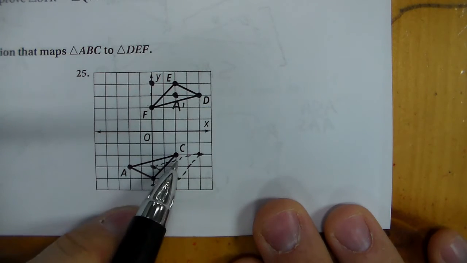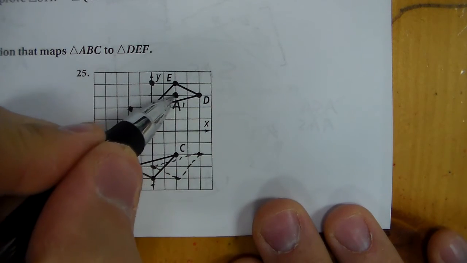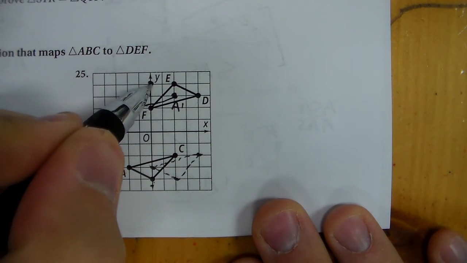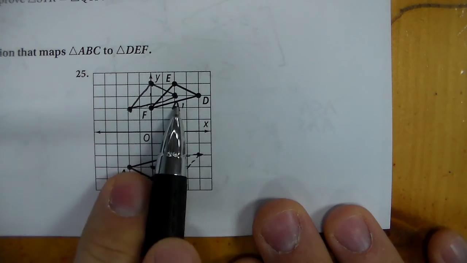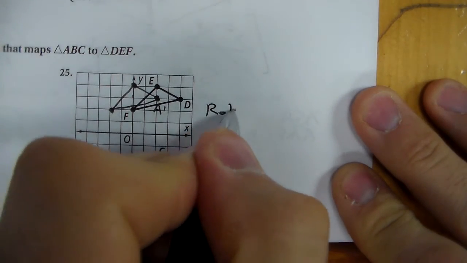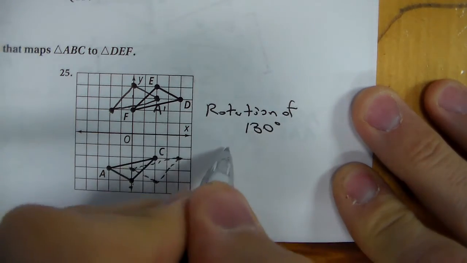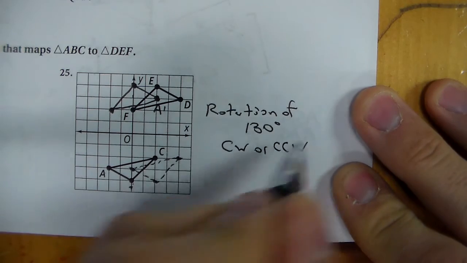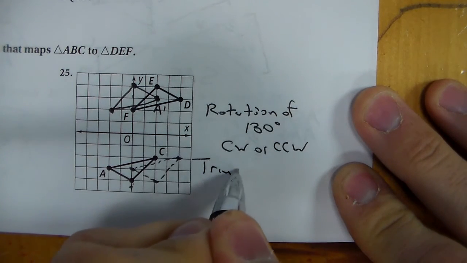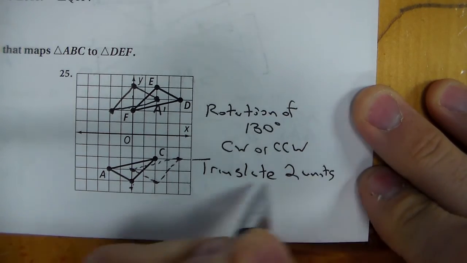And then C, which is down to the right 2, will go to here. So looking now, A, which we want to get to D, will now go 2 to the right. So let's go a rotation of 180 degrees, clockwise or counterclockwise, it doesn't matter, same thing, and then translate 2 units right.